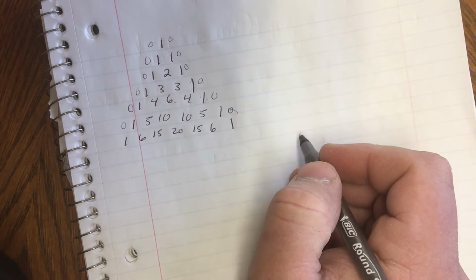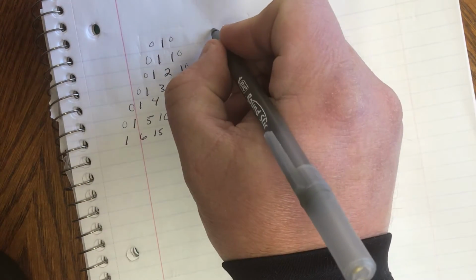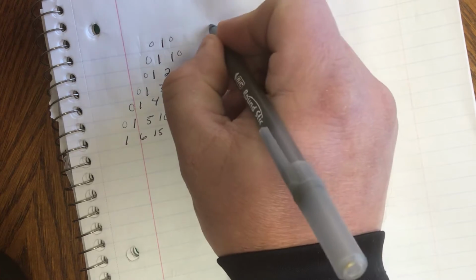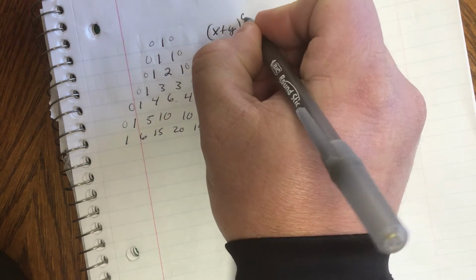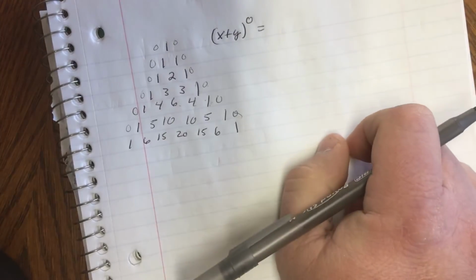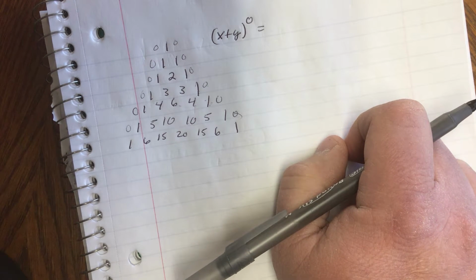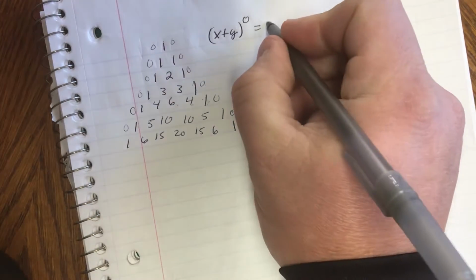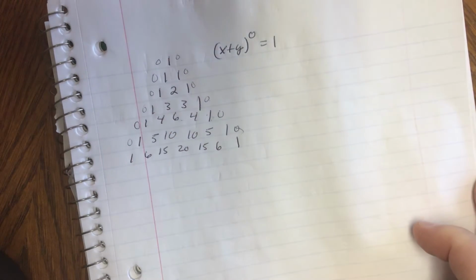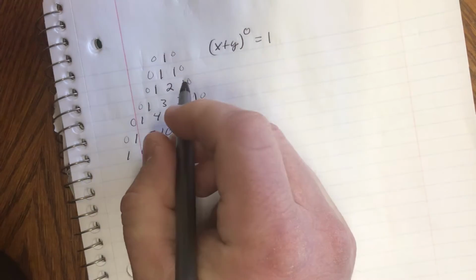Now, what do we use this for? I mean, it's kind of cool that you can just add two numbers and get the next. But what is it used for? Well, let's take a look. Let's expand x plus y, the binomial, raised to the 0 power. What's anything raised to the 0 power? You can punch anything into your calculator, raise it to the 0 power. It's going to give you 1. So anything to the 0 power is 1.